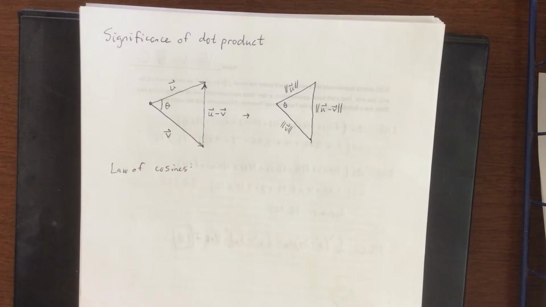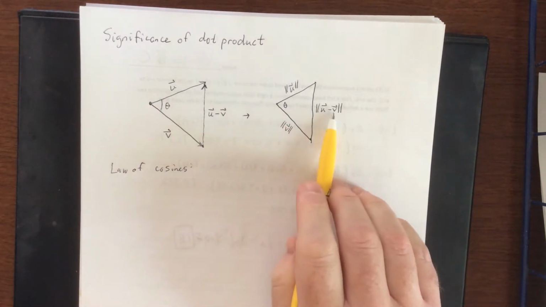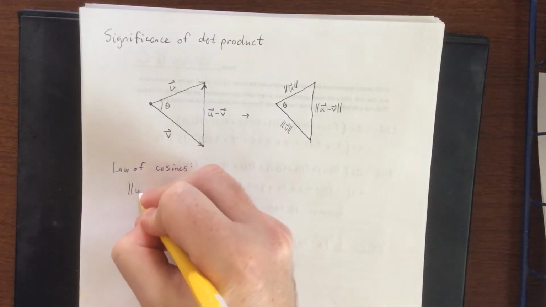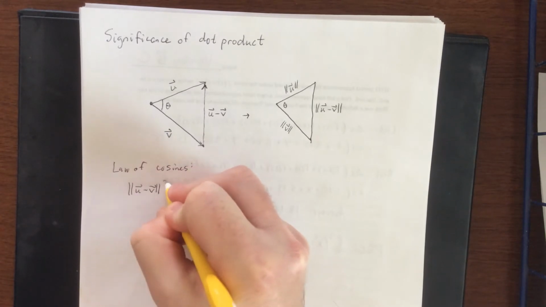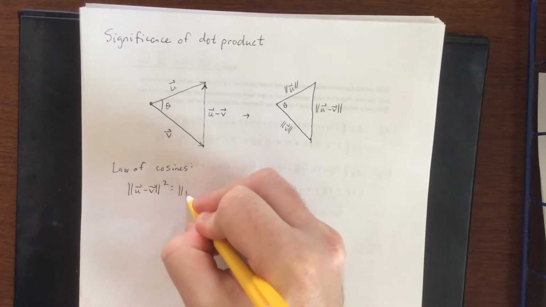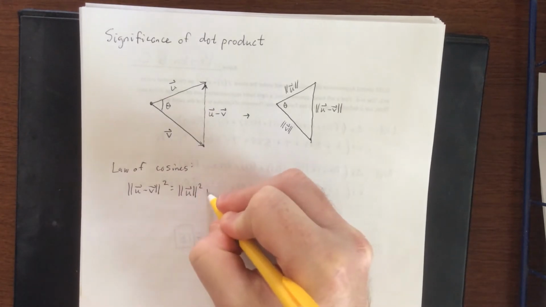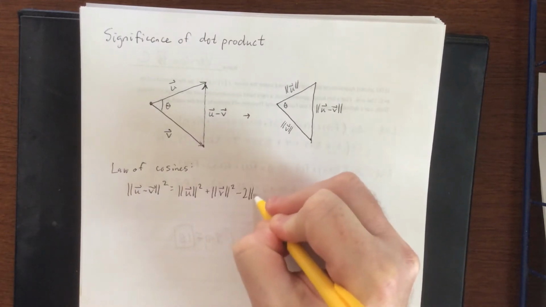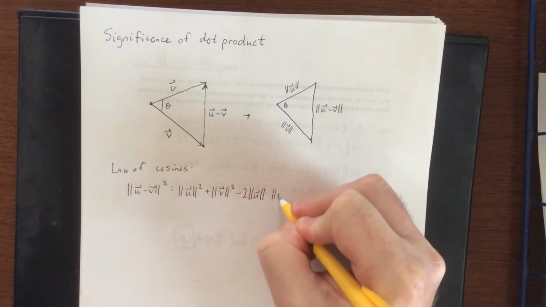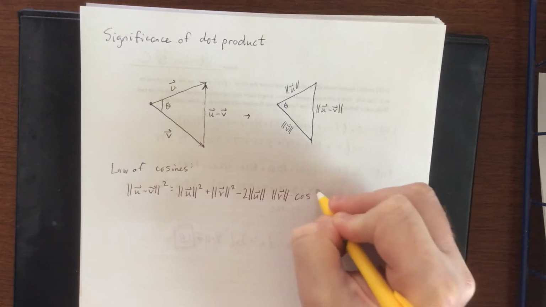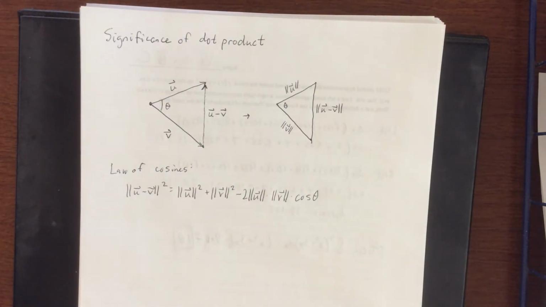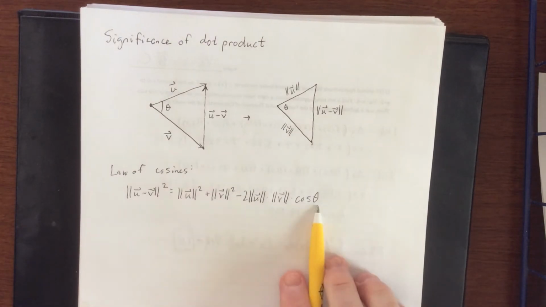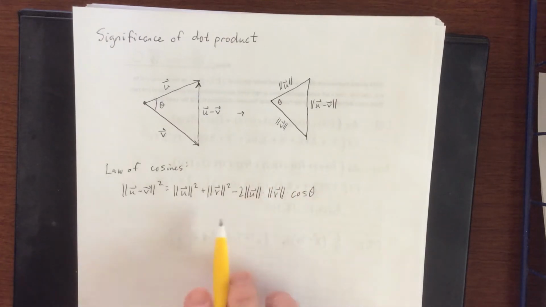The law of cosines states the following. Take the side opposite the angle, so the magnitude of u minus v, quantity squared, is equal to the sum of the squares of the other two sides, so the magnitude of u squared plus the magnitude of v squared, minus 2 times the magnitude of u times the magnitude of v times the cosine of the angle in between them. In the event that you're dealing with a right triangle, then theta would wind up being 90 degrees, and the cosine would be 0, and this term would go away, and you would have nothing but the Pythagorean theorem left over.